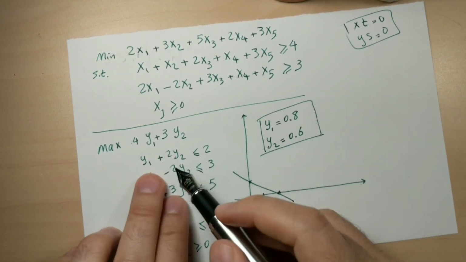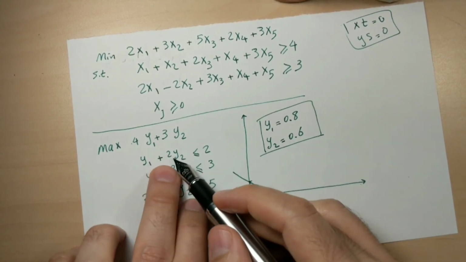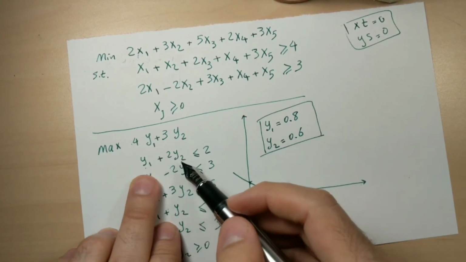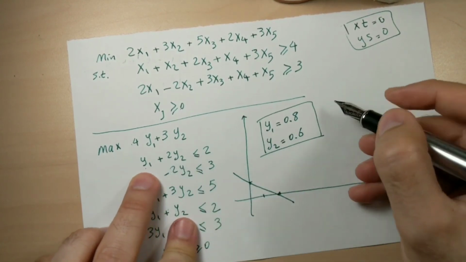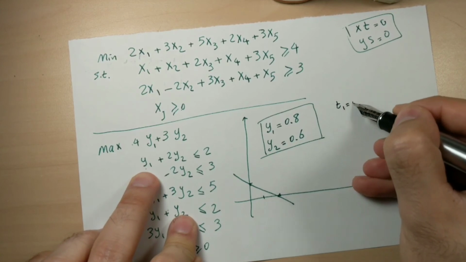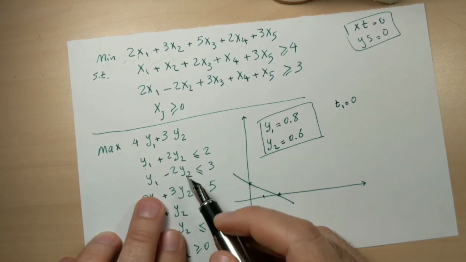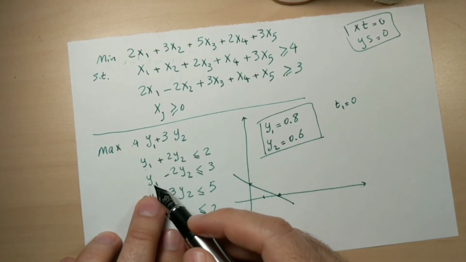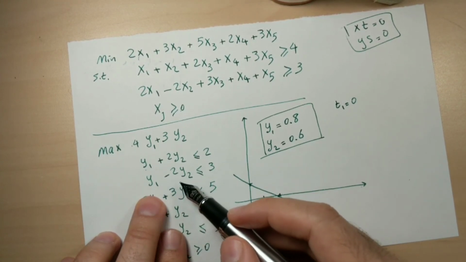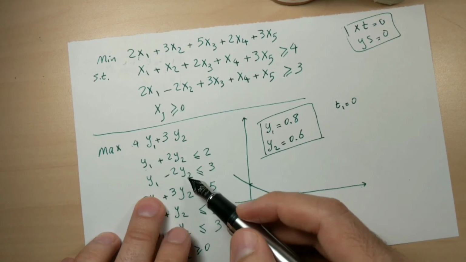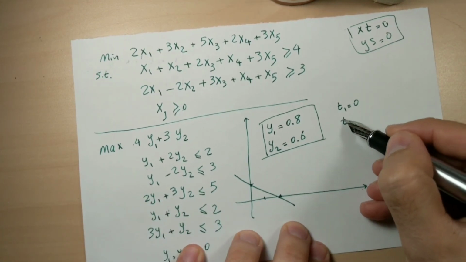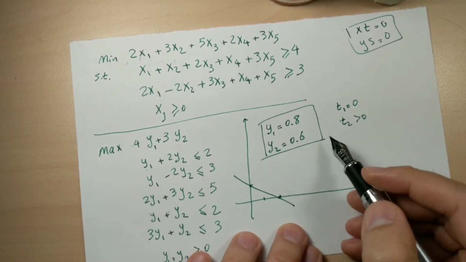So let's check them. 0.8 plus 2 multiplied by 0.6 is 2. So t1 is 0. What about t2? 0.8 minus 1.2. So t2 is not 0, it's something greater than 0.